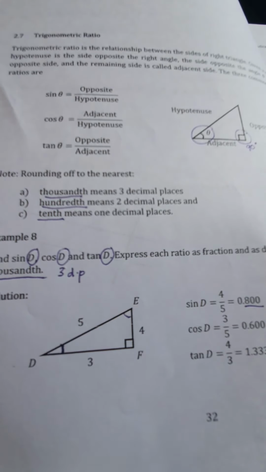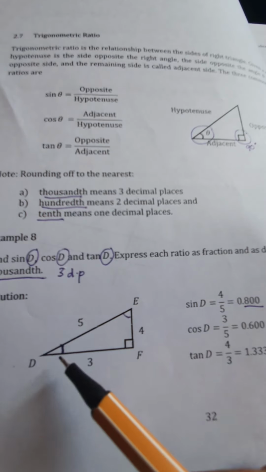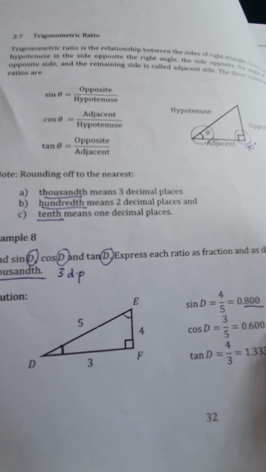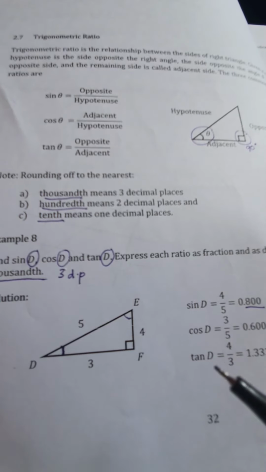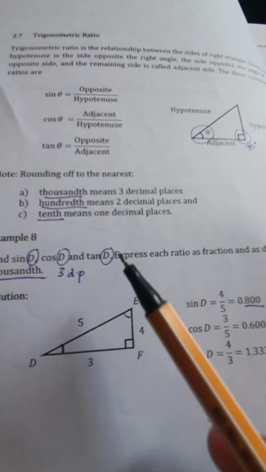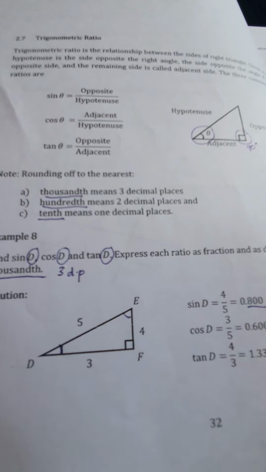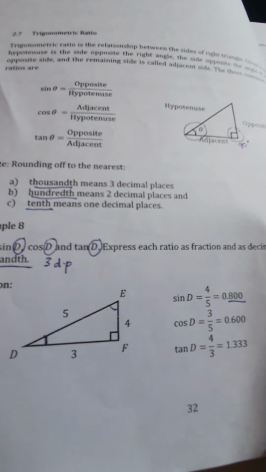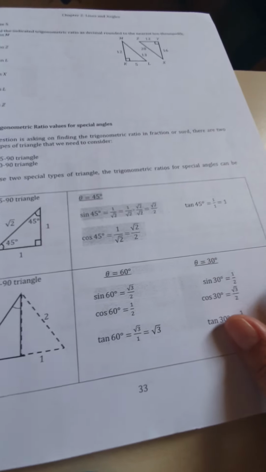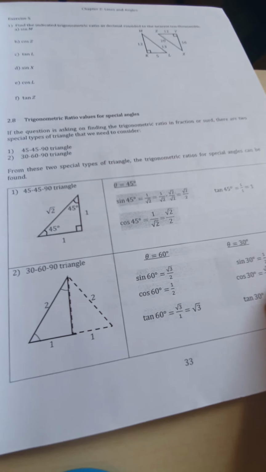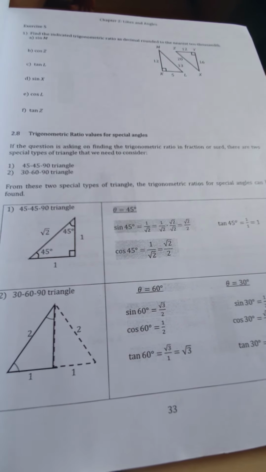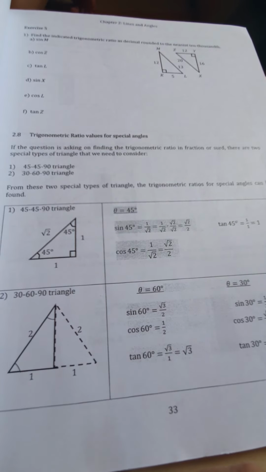Okay, cos means adjacent over hypotenuse. So 3 over 5 equals 0.600. And then another one is tangent. Tangent D, opposite over adjacent. So it equals 4 over 3 or 1.333.